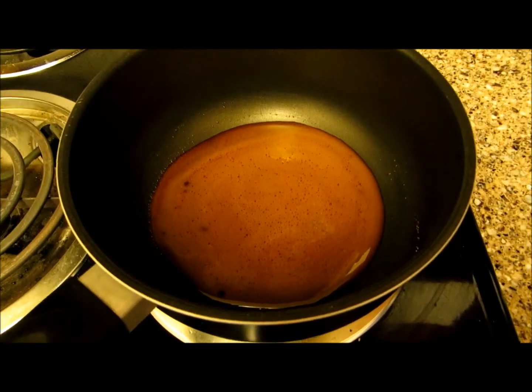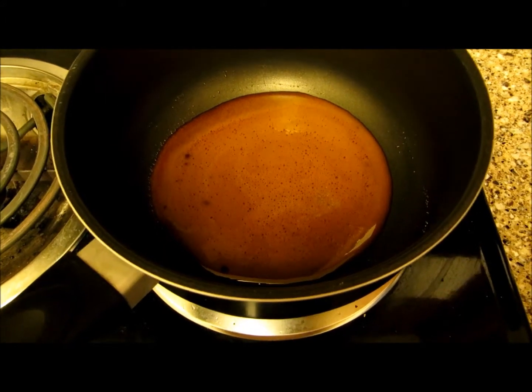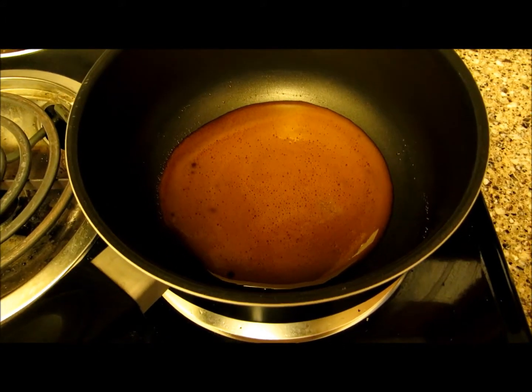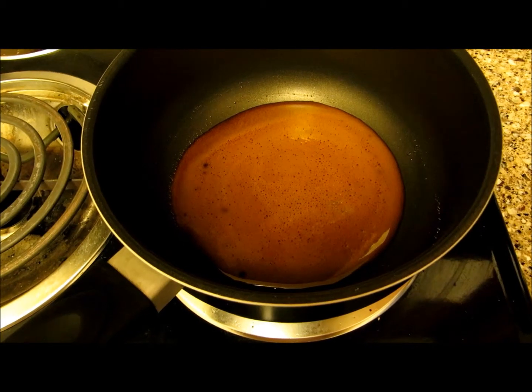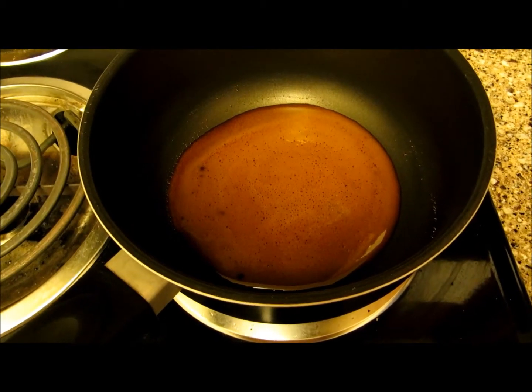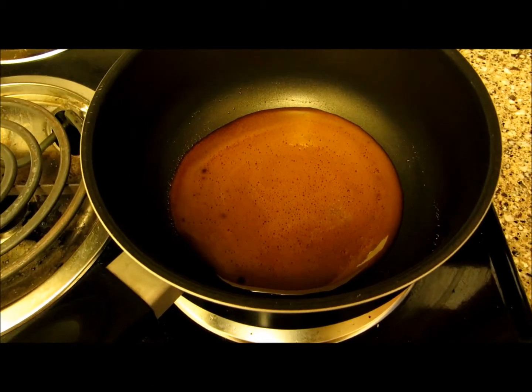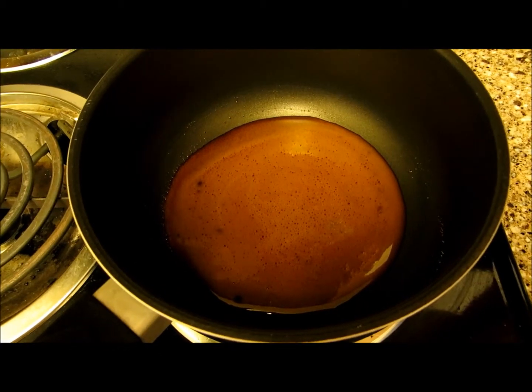So here is the end product. As you can see, it has that brown color that I mentioned earlier, and the sugar has been broken down to form new compounds. And I just want to mention how throughout the process you could see steam rising, and this was just the water being removed.